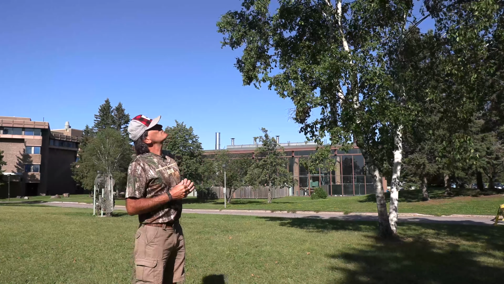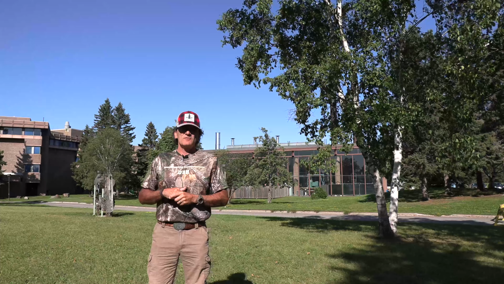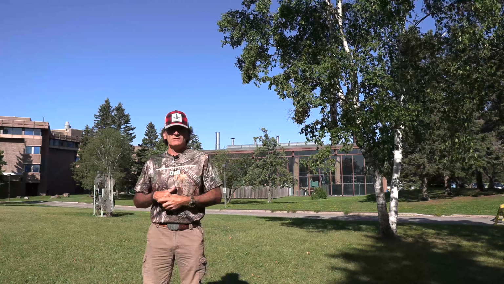Okay, so that's pretty much what we need in a general sense to talk about here. And now we're going to move over to some tighter forests to show you the difference between open grown and tight grown forests.